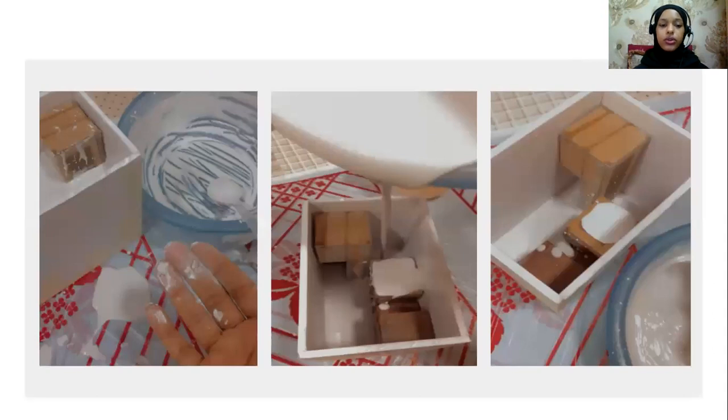Unfortunately, I didn't record the whole process, but these are some pictures of me doing the model and sending these pictures to my friends while I was doing my model. And this was the last part of project 1.